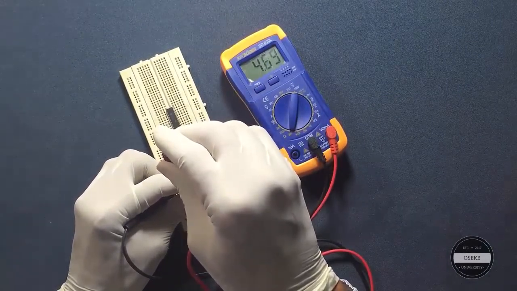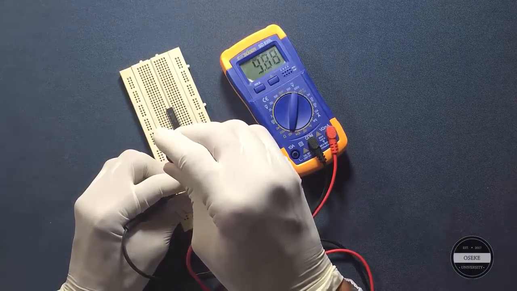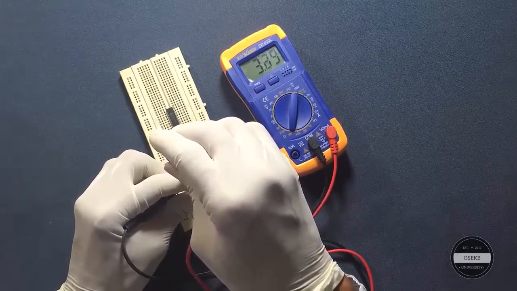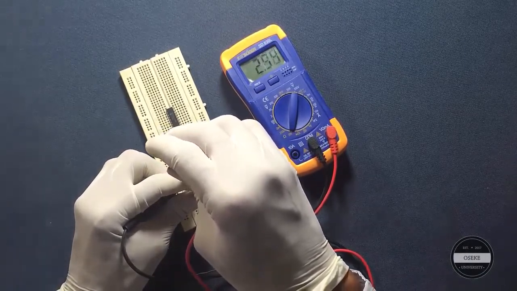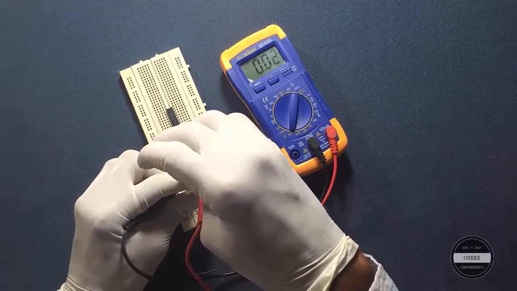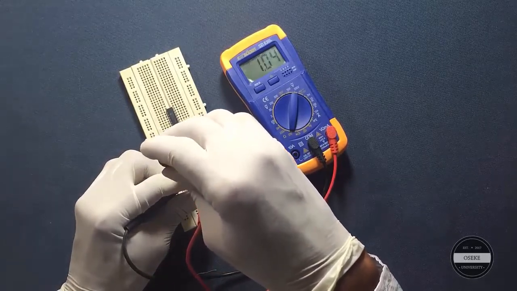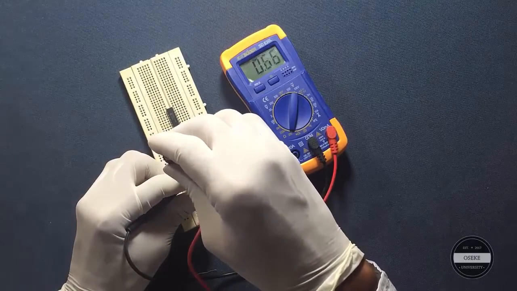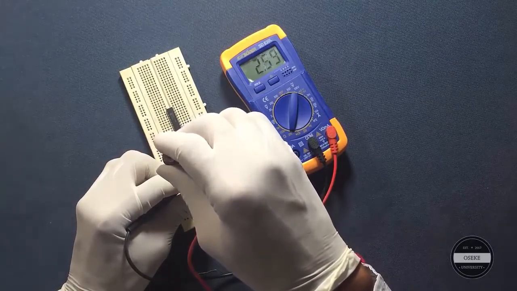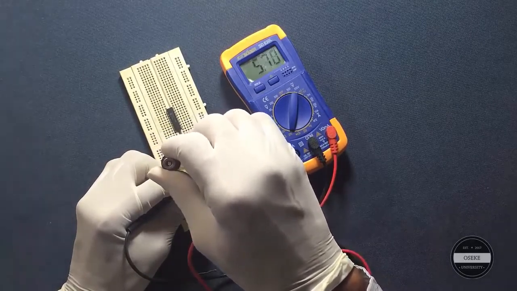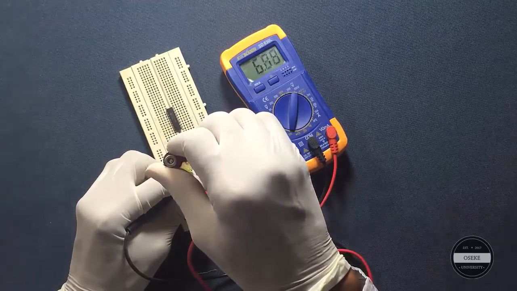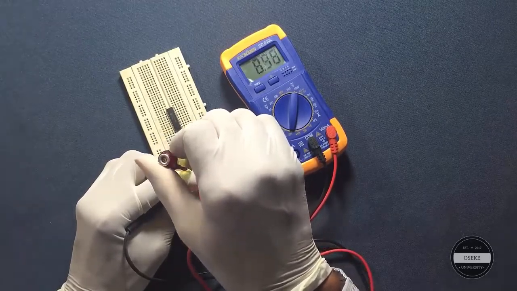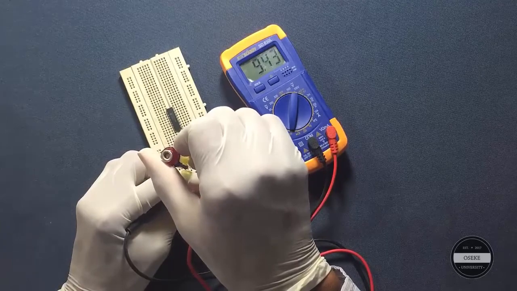As you can see, the resistance is changing. I'm varying it towards one side and it's reducing, and now it's 0. Now let me take it to the extreme, it can go up to 9.4.